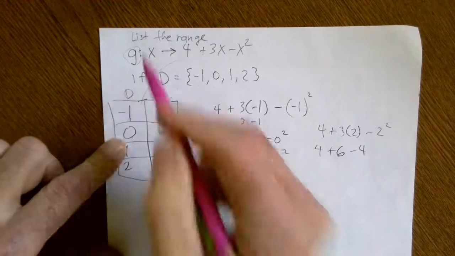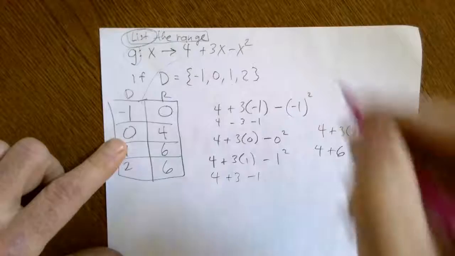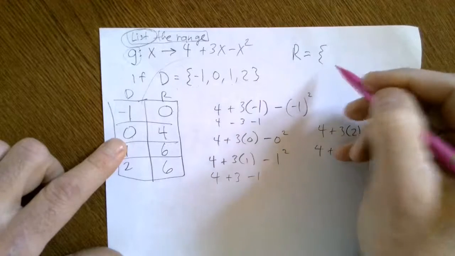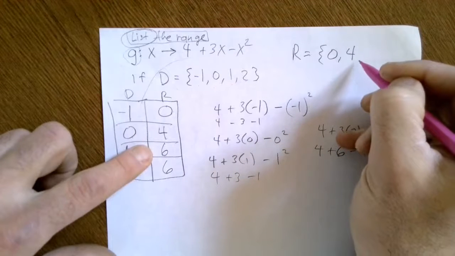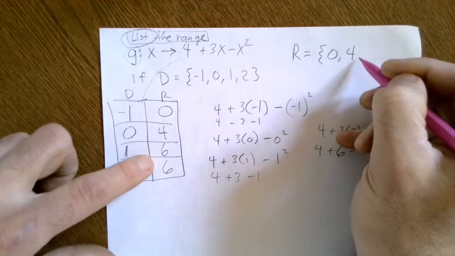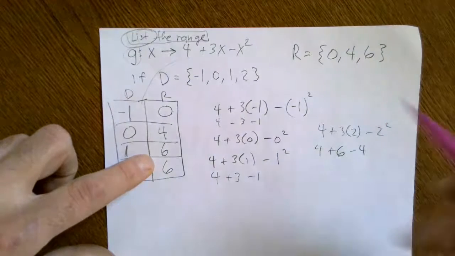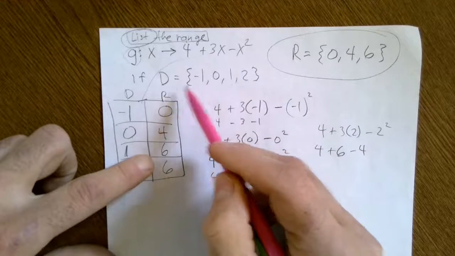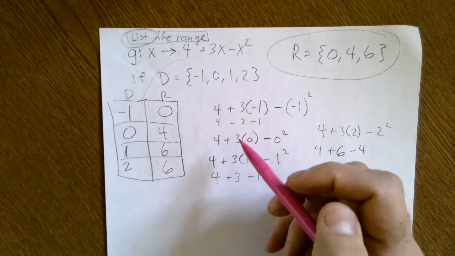So notice the problem said to list the range. So all we need to do here is go R equals squiggle line, or it's called a brace, 0, 4, 6. Now notice 6 is listed twice, but we only need to list it once because it's just the range. So this is the answer. The range is 0, 4, 6, if the domain is negative 1, 0, 1, or 2. Okay, let's do another one.